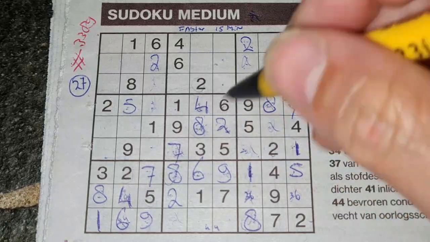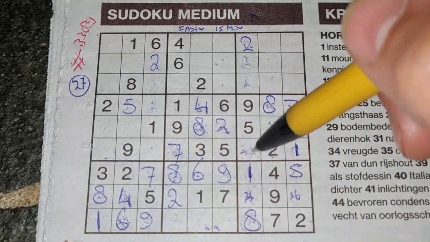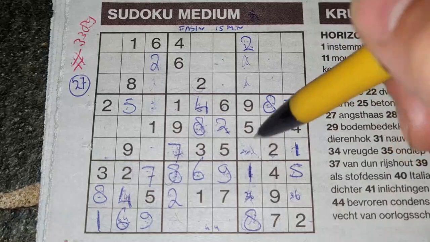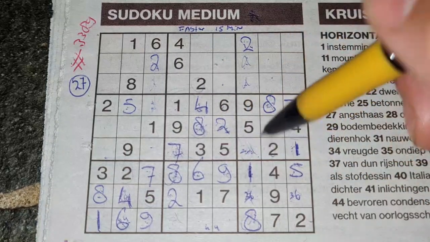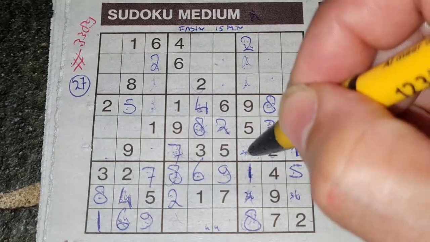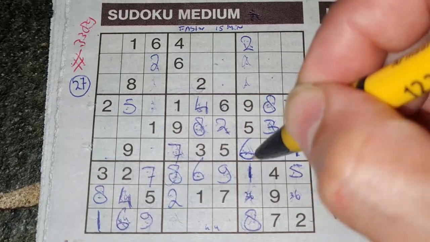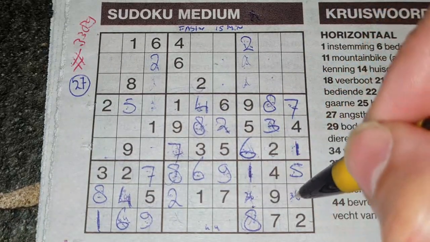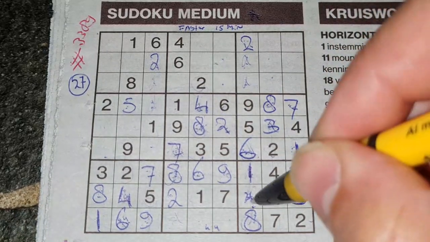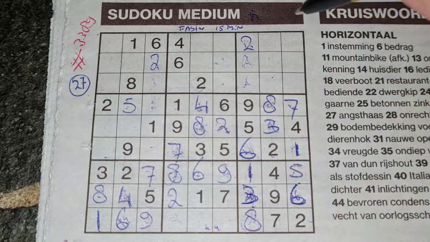2 numbers left in this big square. 1, 2, the 3 is missing. 4, 5, and the 6 is missing. 3 and a 6. We see here 3, no 3 there. 3 should be here, and the 6 goes there. Now we have a 6 there. So this box can't be 6 anymore. That box should be a 6, and this box should be a 3.